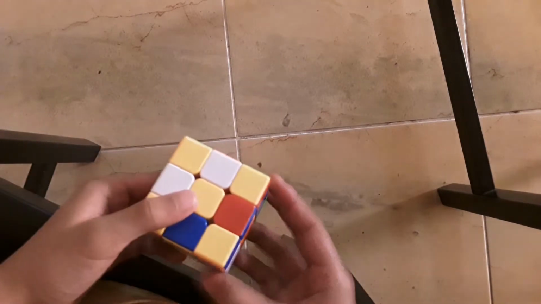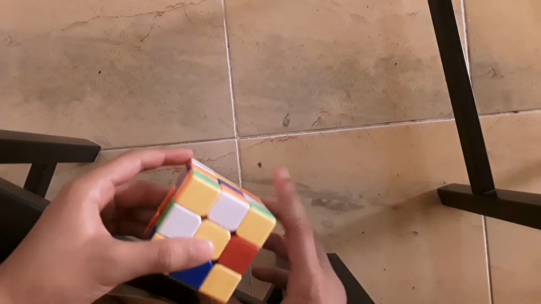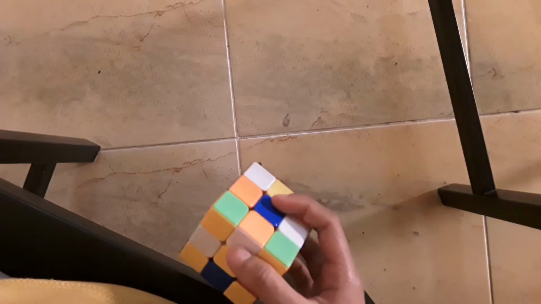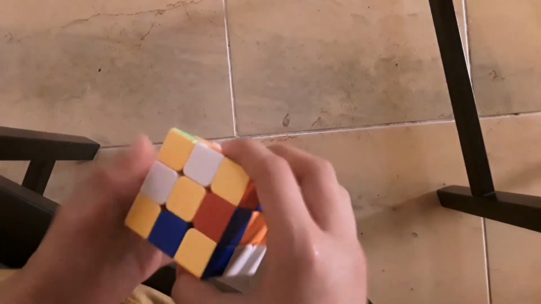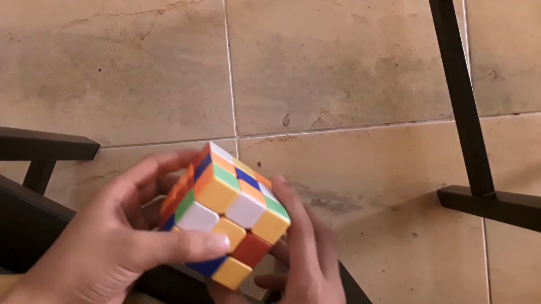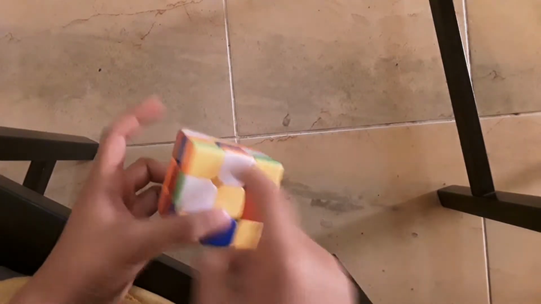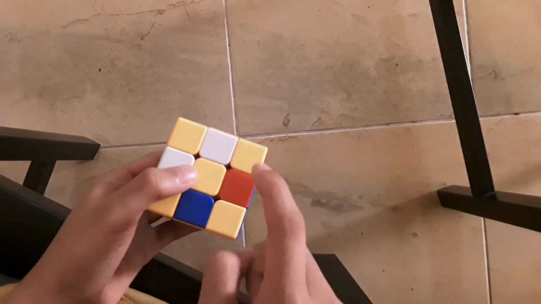But I'm gonna put the link for the video in the description, just like all the OLL algorithms for orientation of the last layer and PLL algorithms.